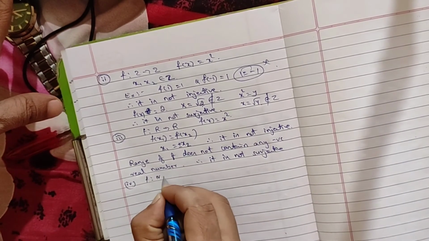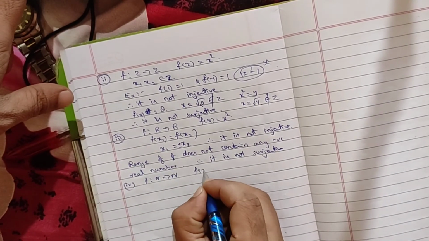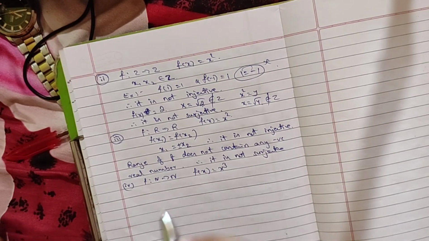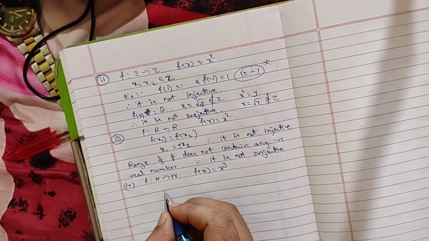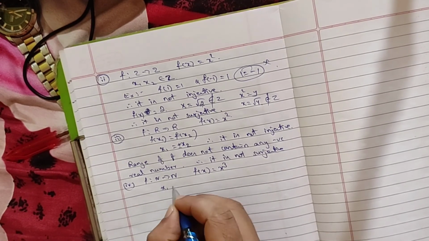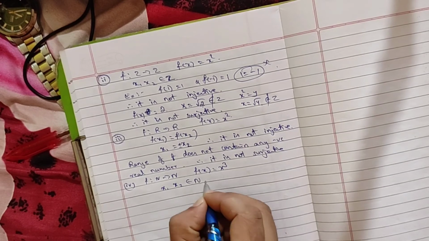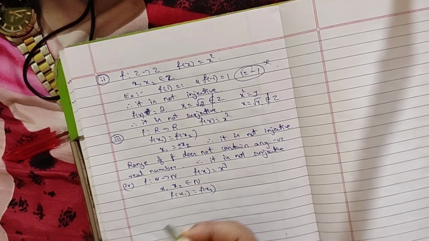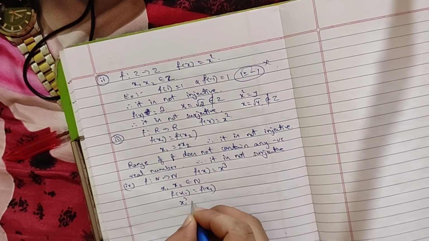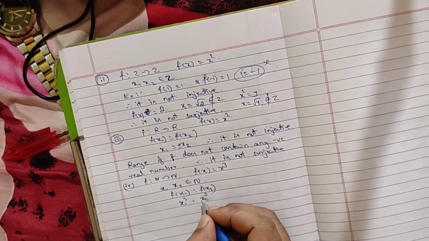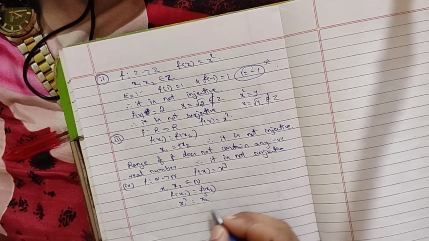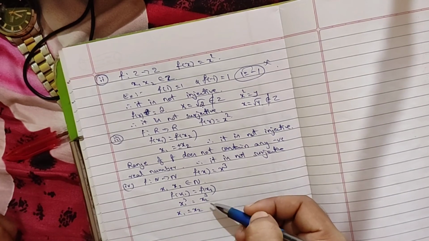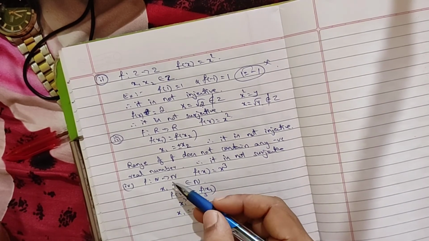So now the fourth one I'll take. f from N to N, and the function is x cube. So x cube, is it one-one or not? Yes, it is one-one. How is it one-one? x1 and x2 belong to N. We consider f of x1 equals f of x2, so x1 cube equals x2 cube. x1 cube equals x2 cube means x1 equals x2 only, since all are natural numbers.